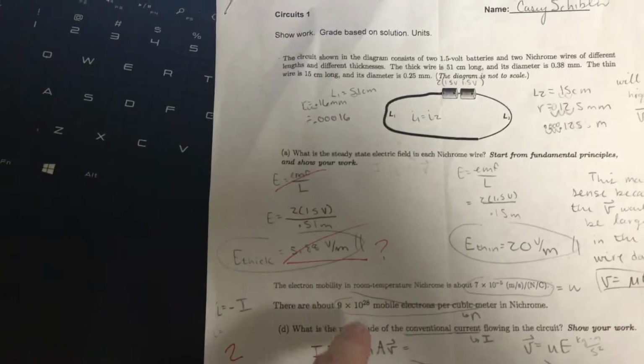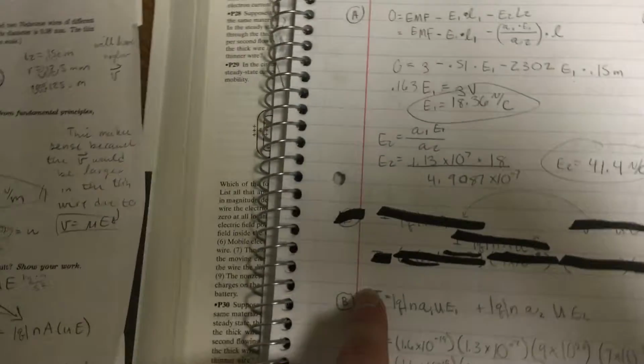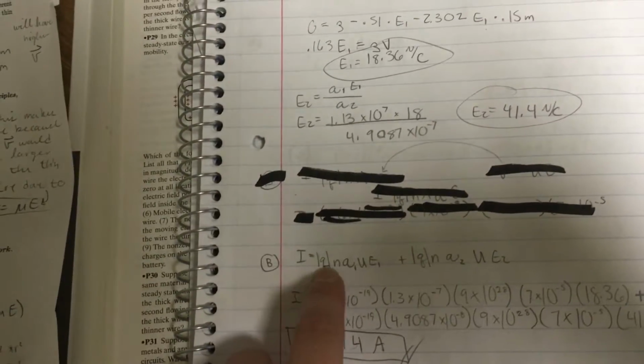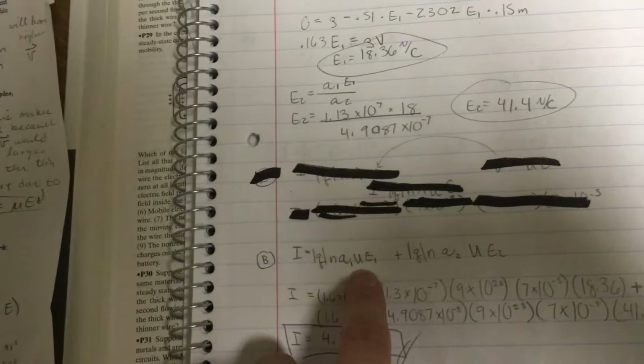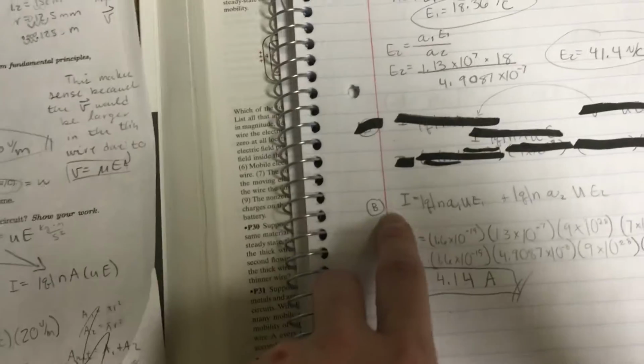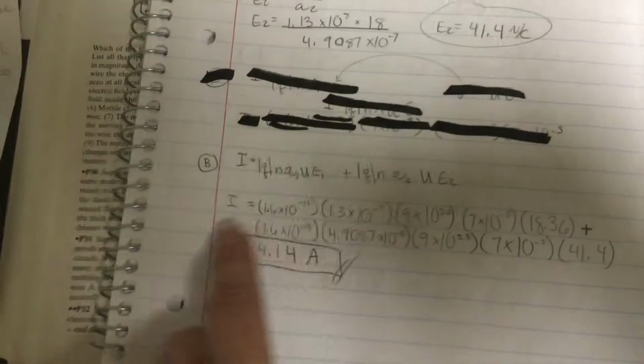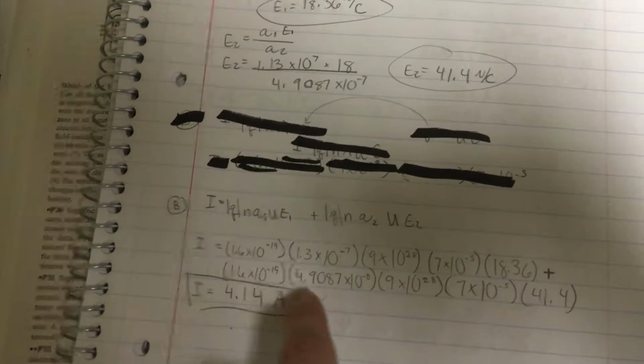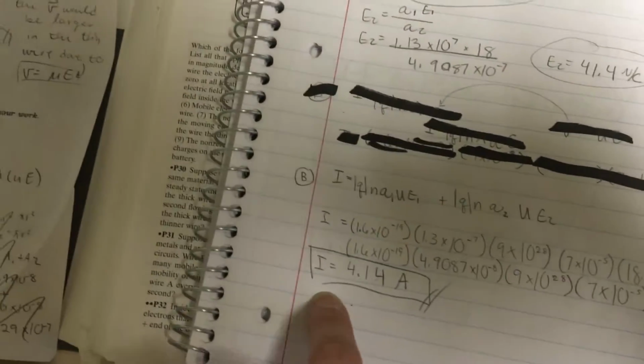It then asks, what is the magnitude of conventional current flowing in the circuit? The mobility and the electrons per cubic meter were given to me. So therefore, I can just plug into my equation I equals q n A1 u E1 plus q n A2 u E2. Normally, I is equal to q n A v, but v is equal to u times E. So I just substituted into there. I then added up the currents for both, which gave me the total current.